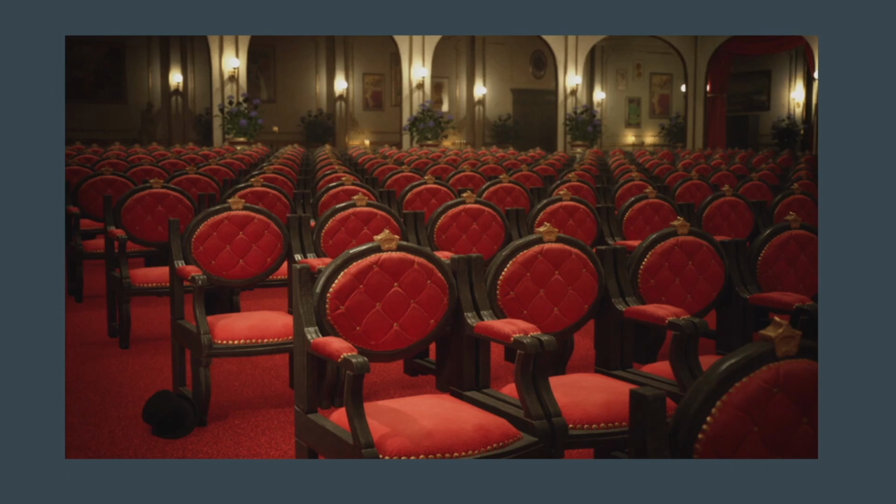Let's look at another example here of some student work of a modular environment. Here, it is easier to see which elements repeat, such as the chairs, the arches in the back, the sconces on the wall, the flower pots. And we can also see from this image that this scene is somewhat large in scale for an interior.